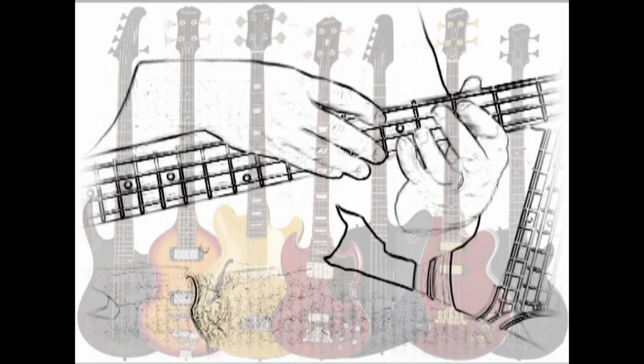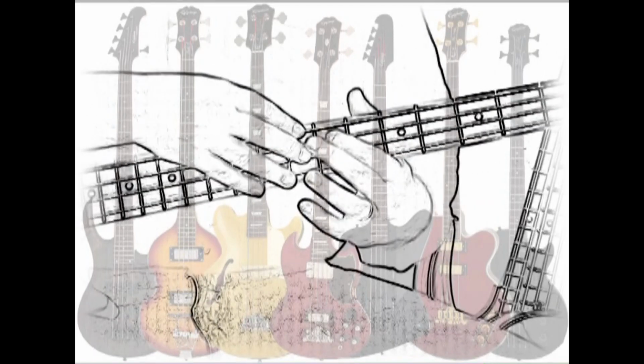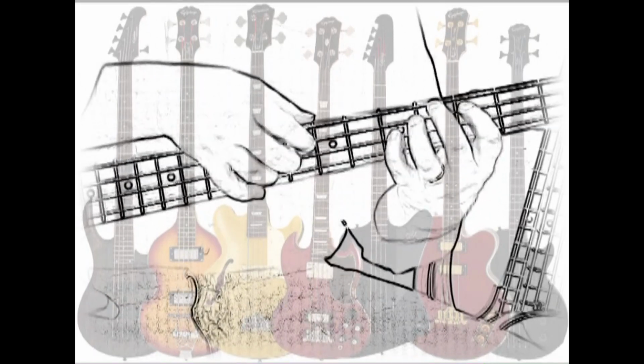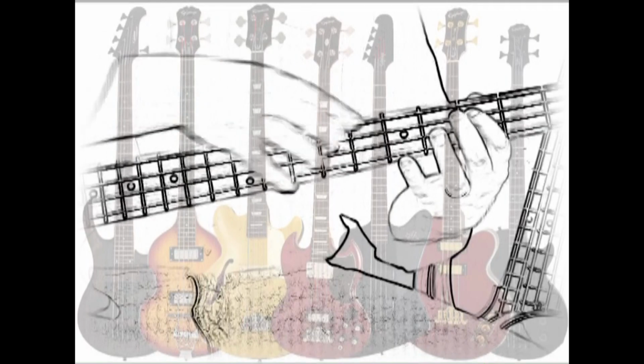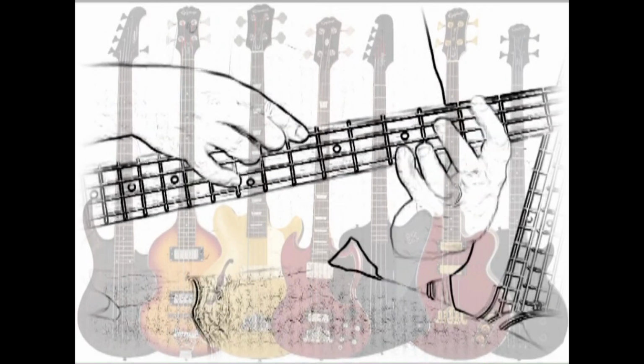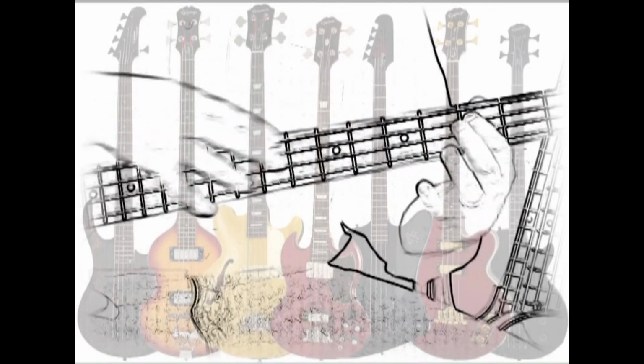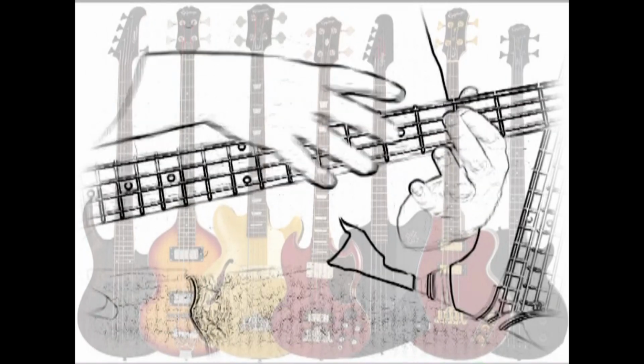Now let's learn 5 different songs played in popular music styles. There are 3 levels to each song, each increasing in difficulty. After you've learned all 3 levels, there is a jam section which allows you to play all 3 together.